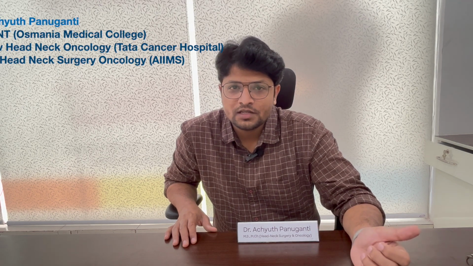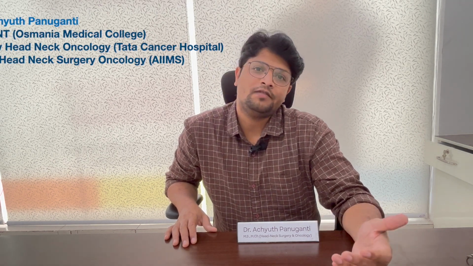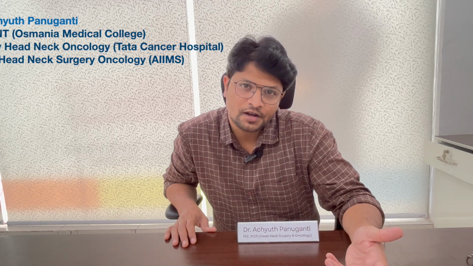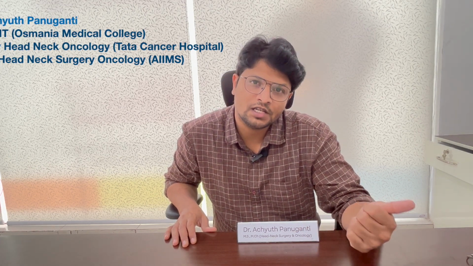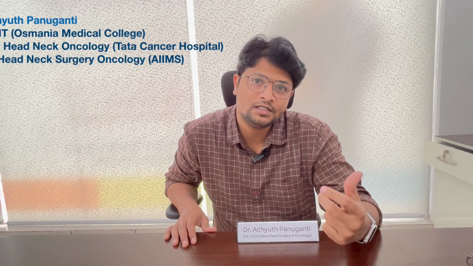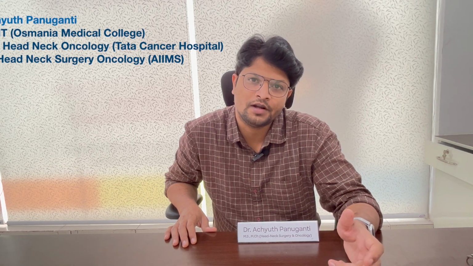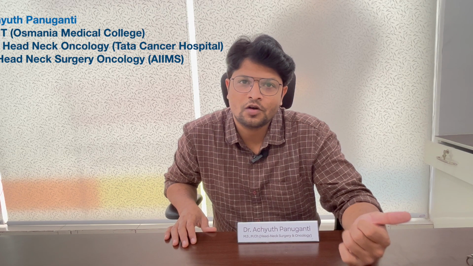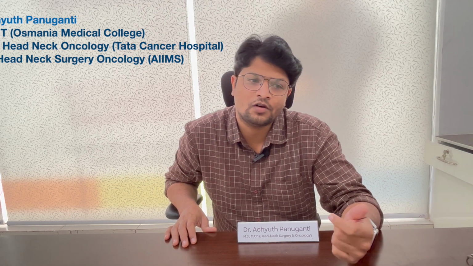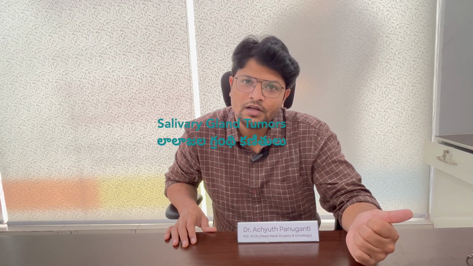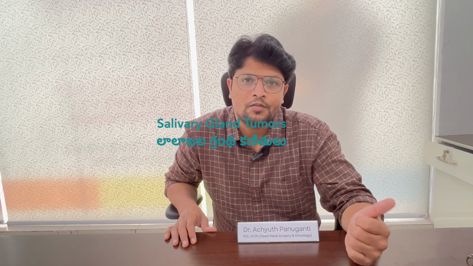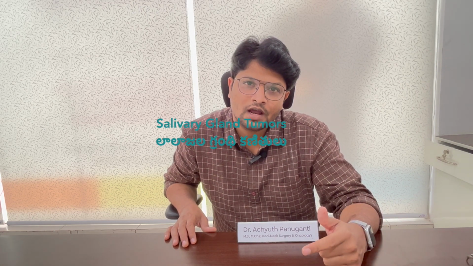Now the final histopathology will come, and that will dictate whether you will require any kind of adjuvant treatment or not. If it is a stage 1 or stage 2 disease and the disease is low grade, then definitely you will not require any kind of adjuvant treatment. But if it is stage 3 or stage 4, or if there is involvement of lymph nodes, or a high grade tumor, or a recurrent tumor, then you will probably require adjuvant treatment also.